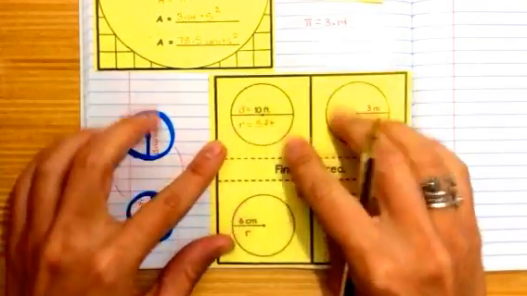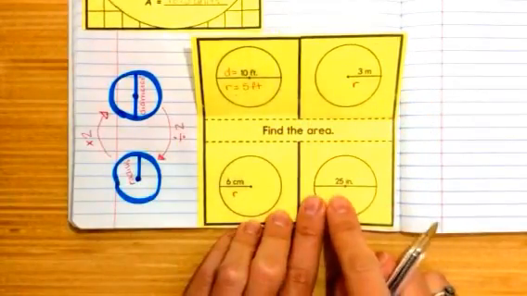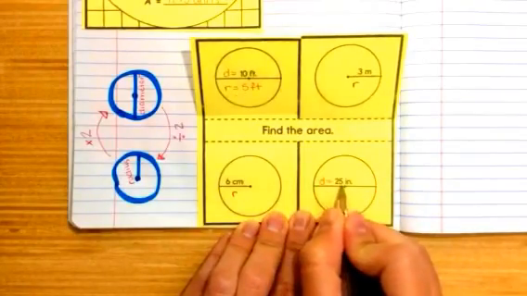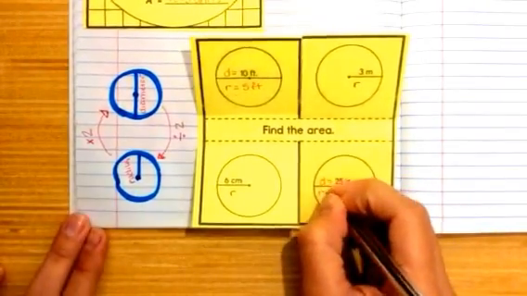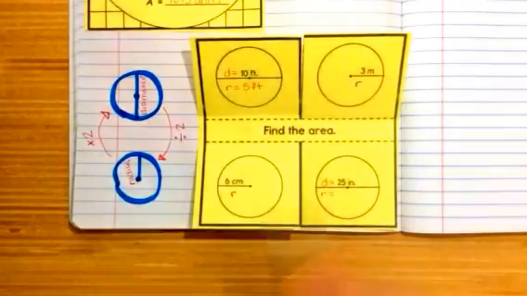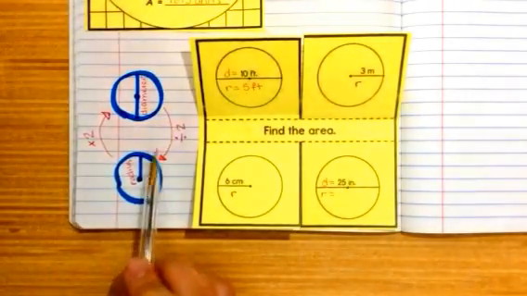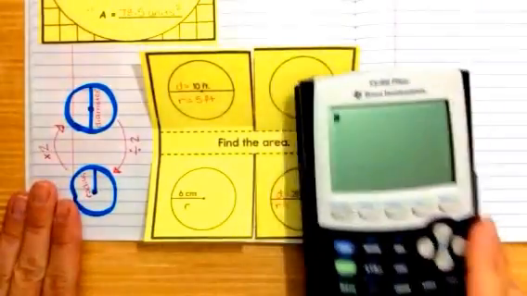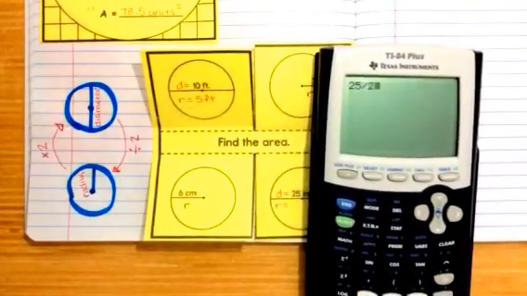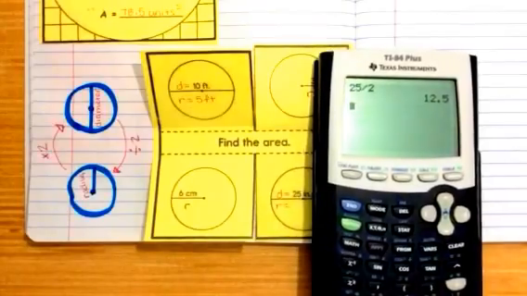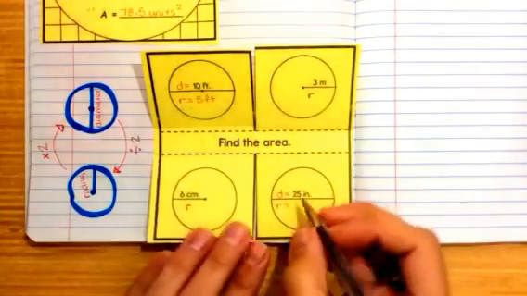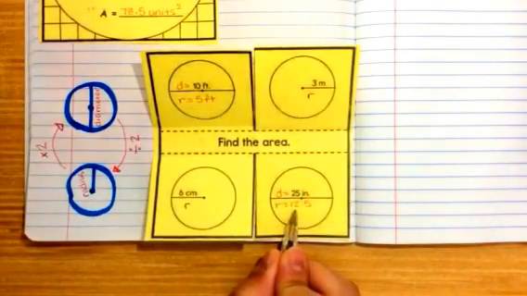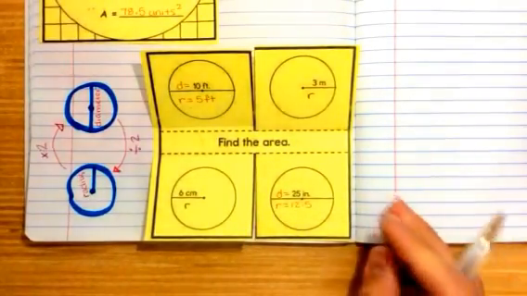Okay, let's do one last example like that. And here again, they give me the diameter. So let me know that you identified that that's diameter. And then show me that you found the radius. Remember that we divide by 2 to go from diameter to radius. So 25 divided by 2. And you get a decimal, and that is okay. It's 12.5. You're just going to use that decimal. And that's my radius. That's the number that you're going to use.